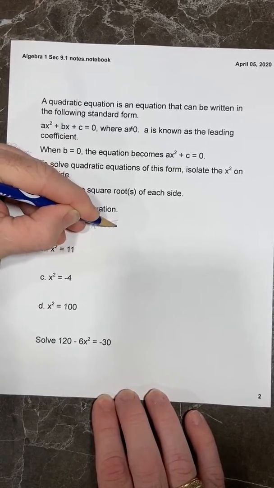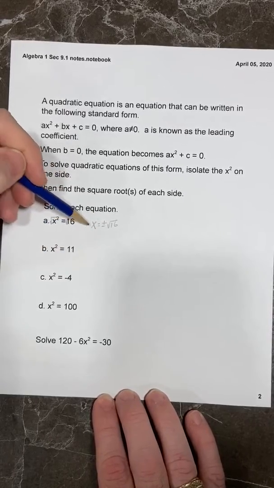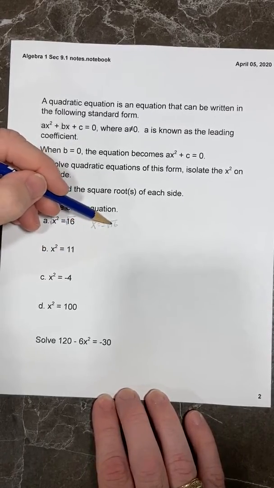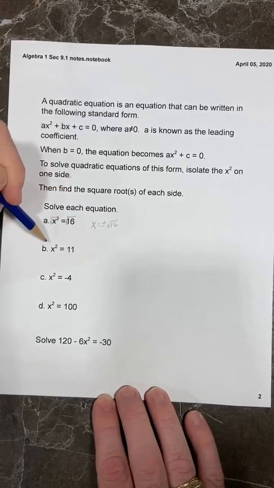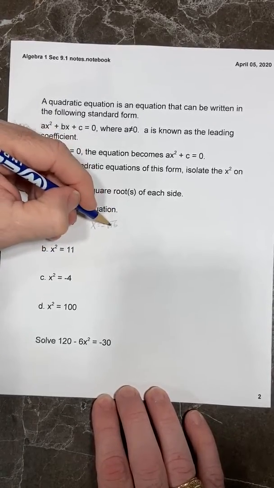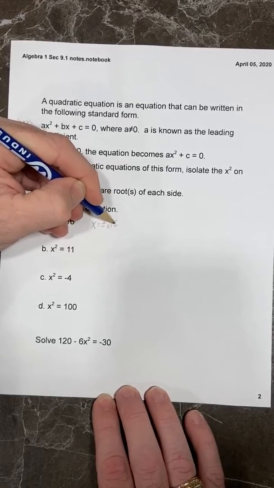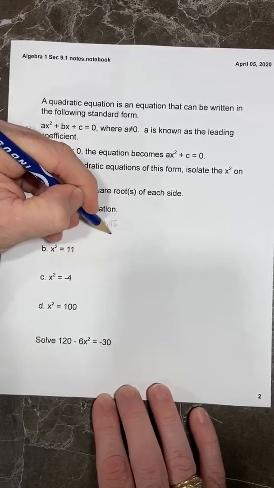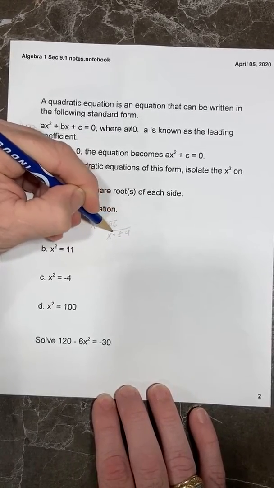So we're going to introduce a plus or minus sign here in front of the square root of 16, because the square root of 16, the positive value and the negative value, could both be a solution that we could plug in for x squared and get the answer. So square root of 16, hopefully we know that 4 times 4 equals 16. So x is going to equal plus or minus 4 here.